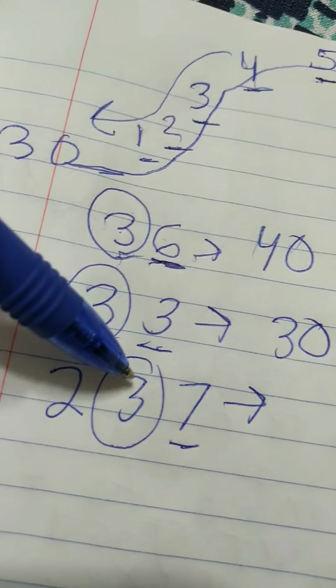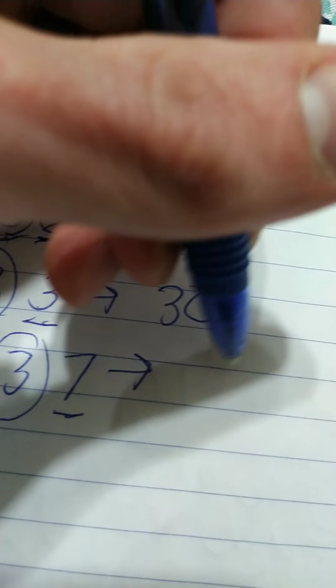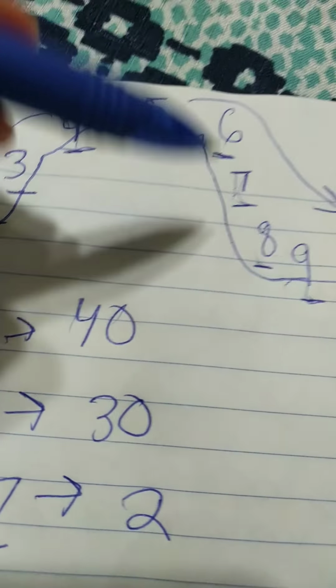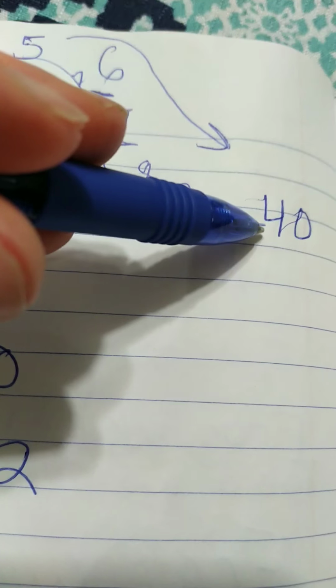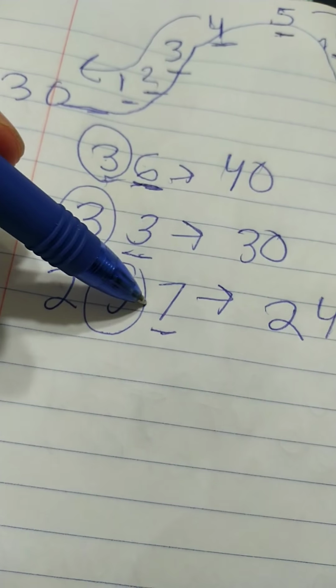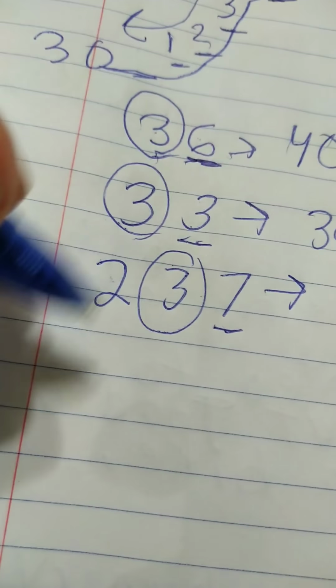Everybody before the circle guy stays who he is. So that 2, nothing's going to happen to it. 2 stays the same. 37 rounds to 40, so 240. So 237, is it closer to 230 or 240? It's closer to 240.